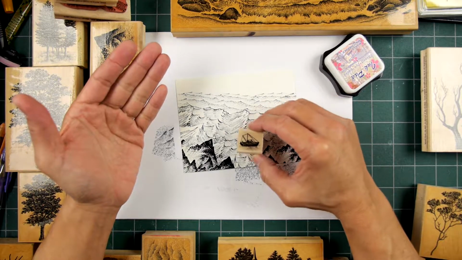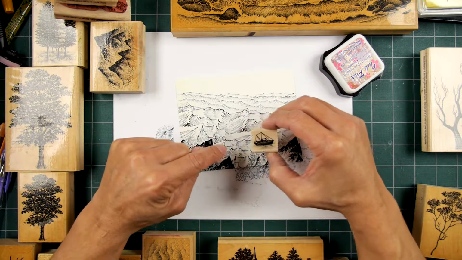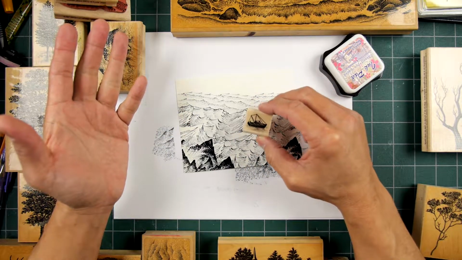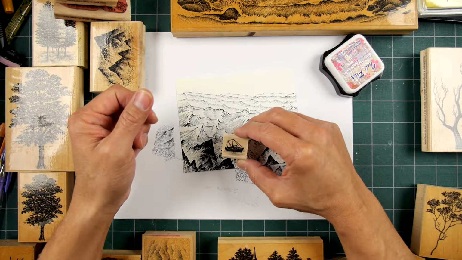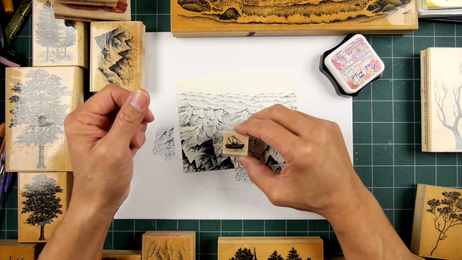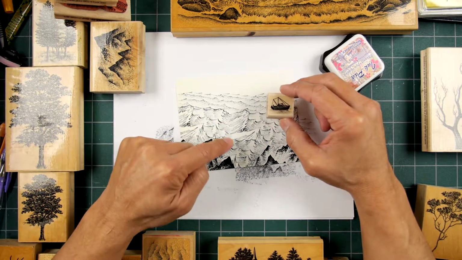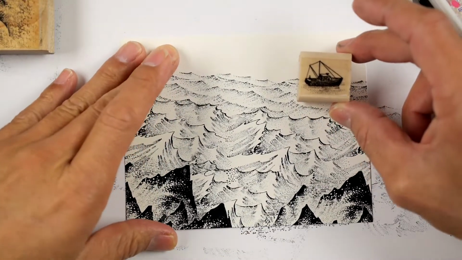Maybe instead of a 15-foot wave or something like that, in relation to this. Unless it's a little toy boat, but I don't think people are going to think that initially. If I put it back here, that makes these waves much smaller in scale, okay?